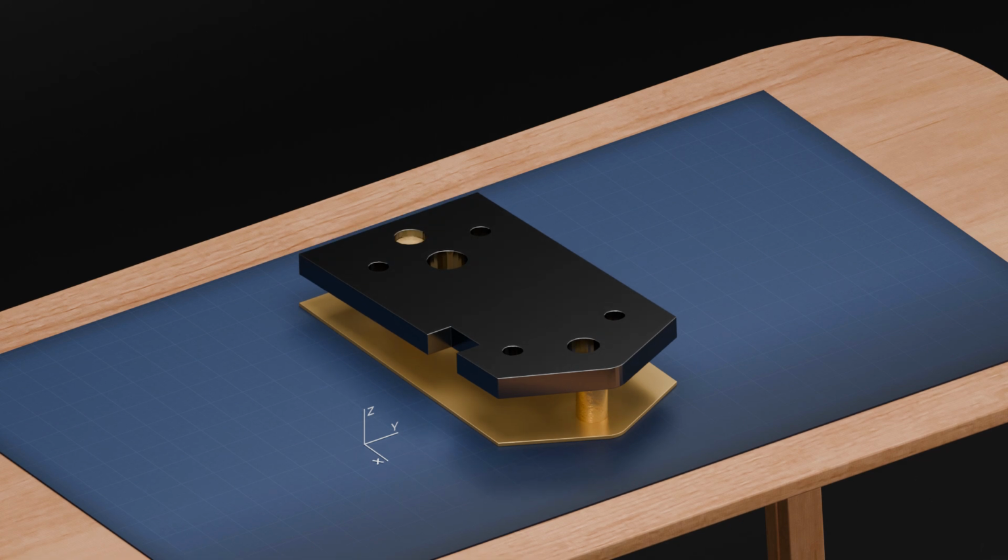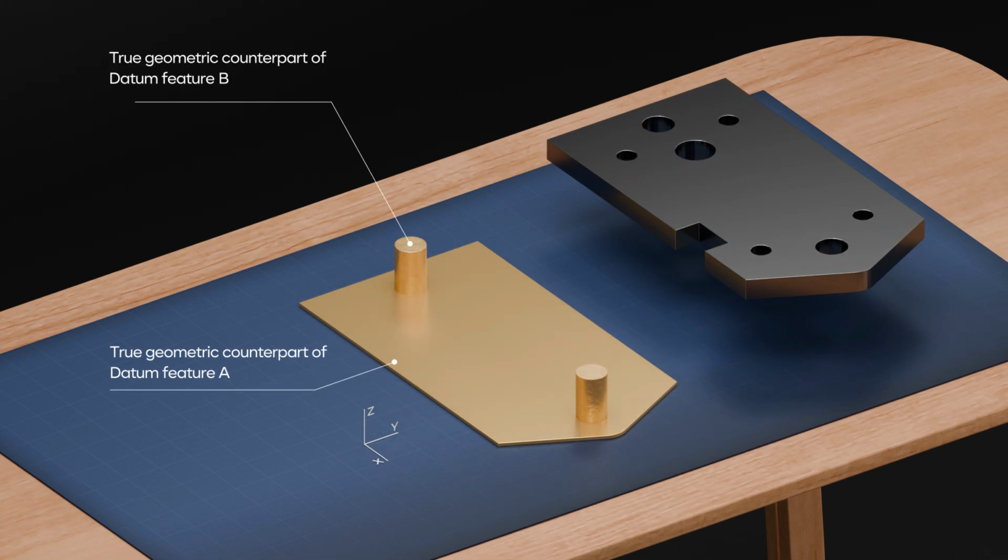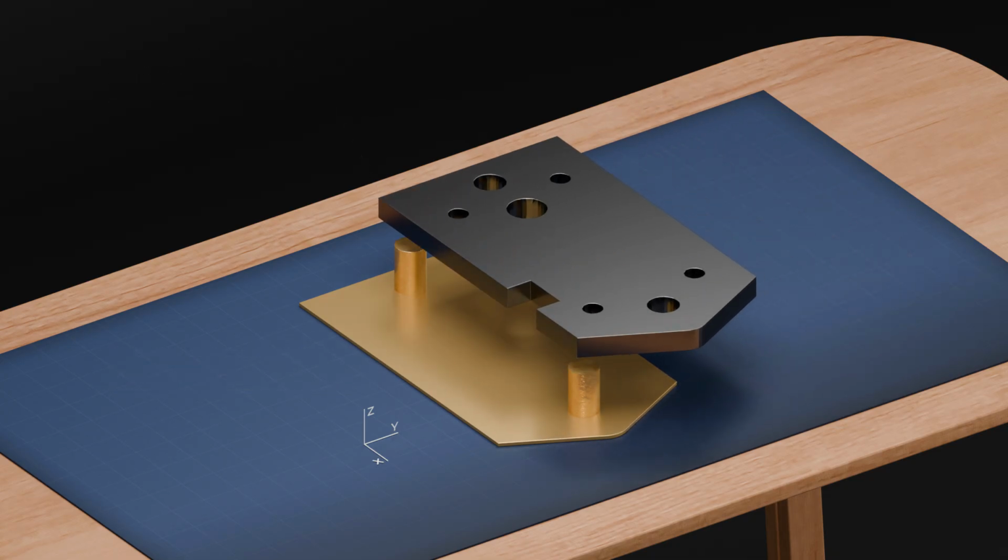In this setup, the primary datum A, the flat surface, and the secondary datum B, the first pin, stay fixed. They don't move. But datum C is allowed a limited amount of movement, or translation, to help everything line up correctly.